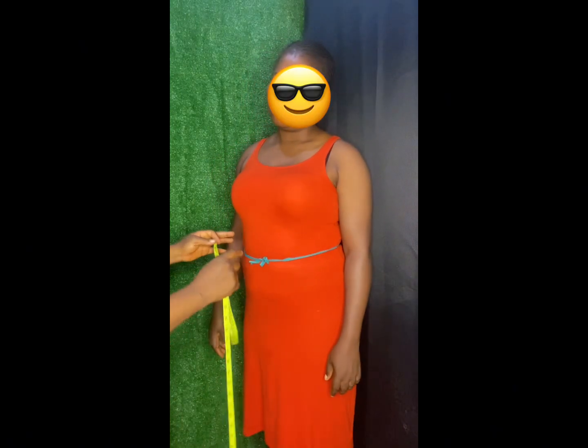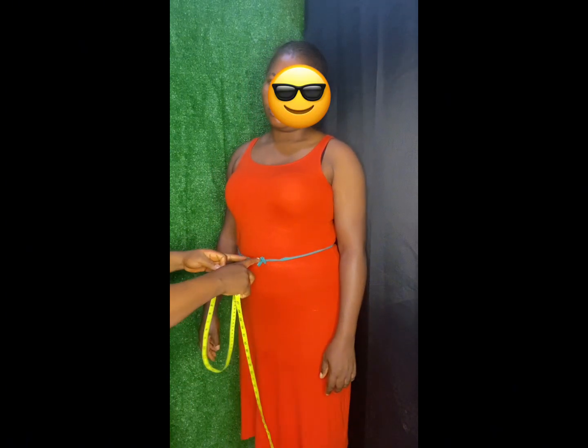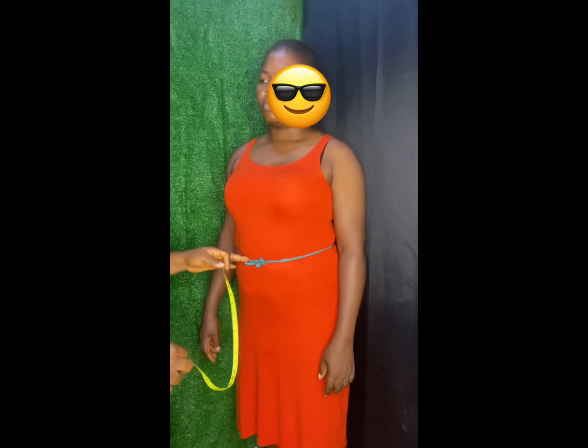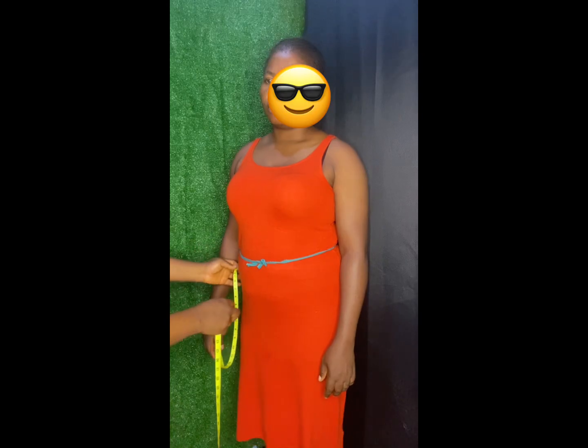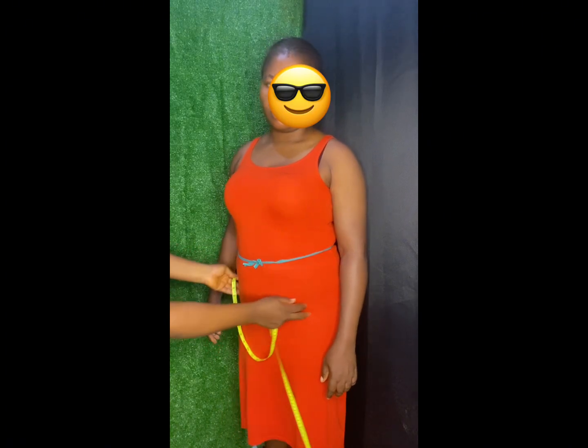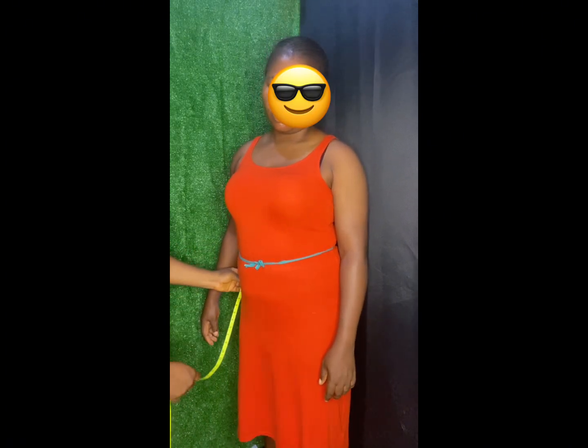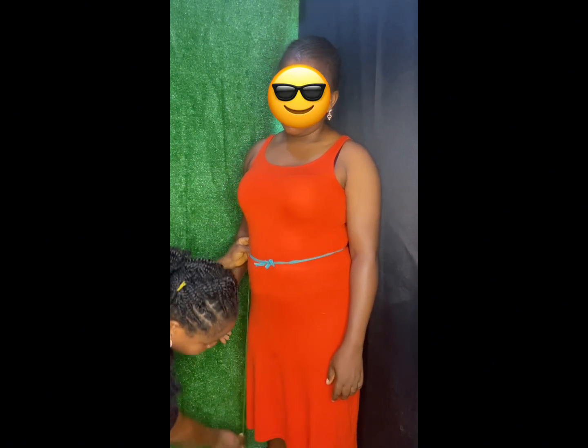If you are taking measurements for a skirt, it depends on where your client wants their skirt to start from. Some people want their skirt to start from this place where the rope is, some people want their skirt to start from the natural waist, which is below. It depends on wherever your client wants. You measure from there to the length which the skirt will get to. So it depends on the style.